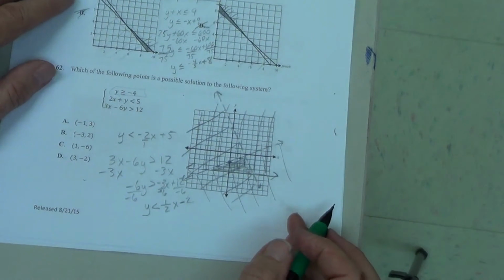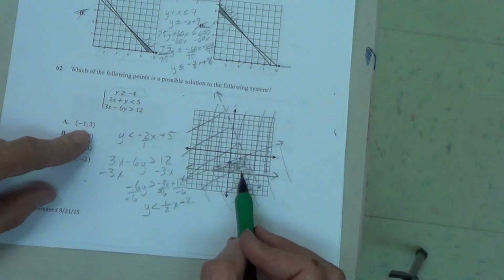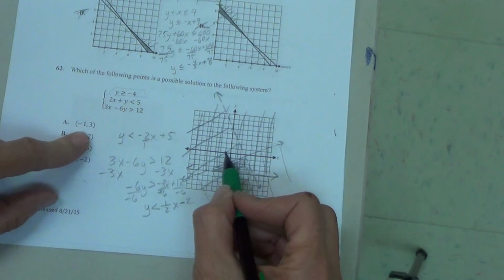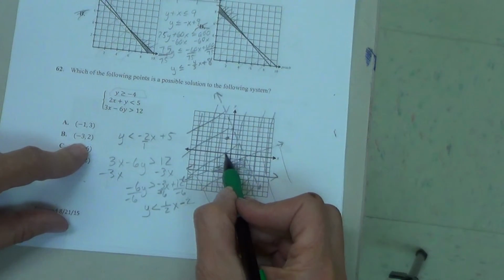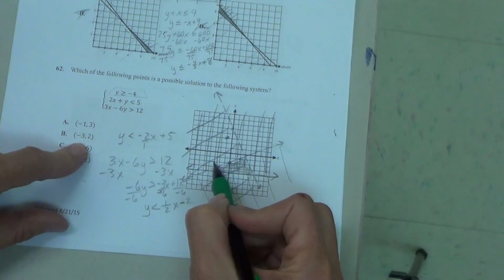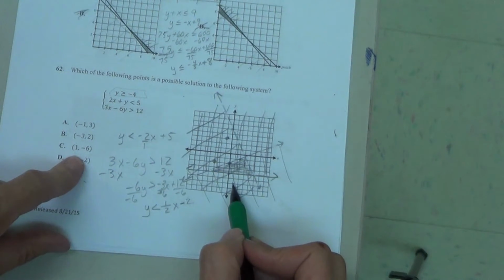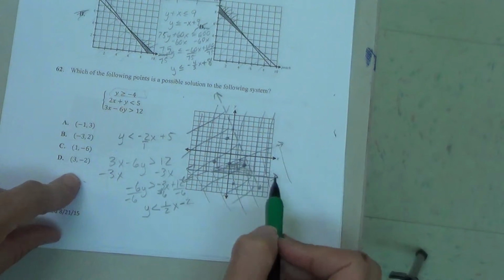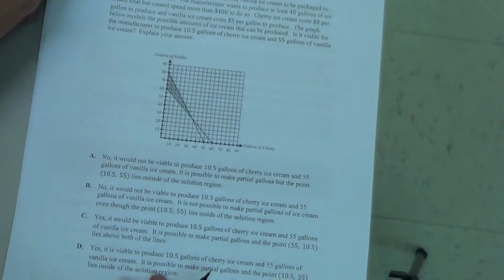Right in the mix of all of those lines. They all went over that spot. Now we find the point that is inside of the triple shading. So -1, 3, -1 up to 3, that would not be that one. -3, 2, -3 down to 2, it would not be that one. 1, -6, about there, it's not that one. 3, -2, that's the one that lands right in the mix of all of the shading. Okay, very good. Very last one we're going to do.